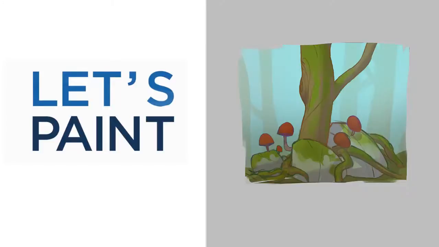Hey guys, this is Matt Core from Ctrl+Paint.com, and today let's paint a forest scene. And we're going to start exactly where we left off in the last video with the flat colors.